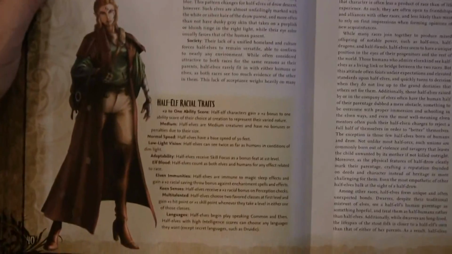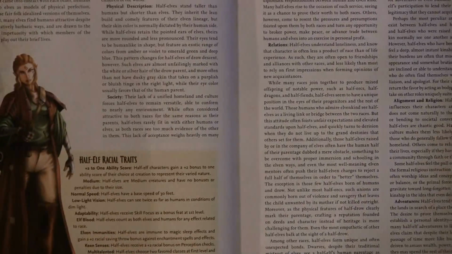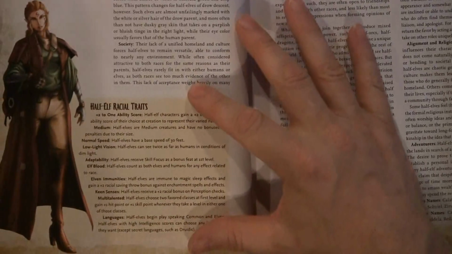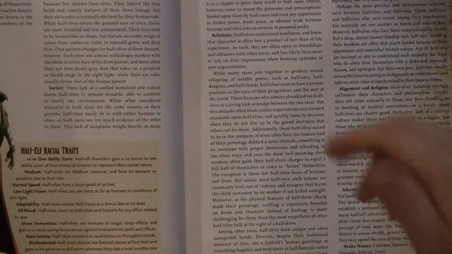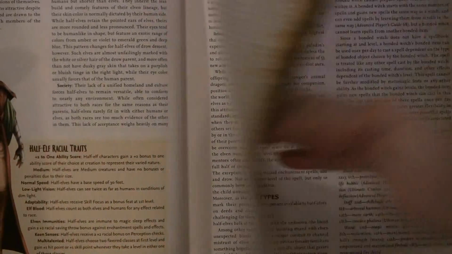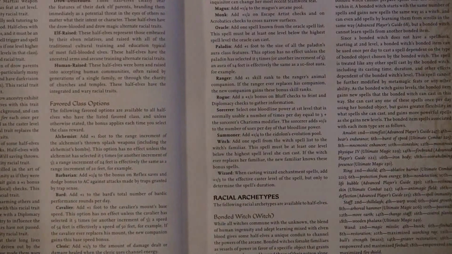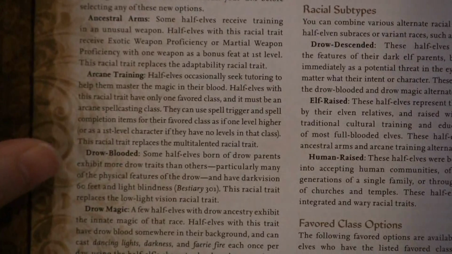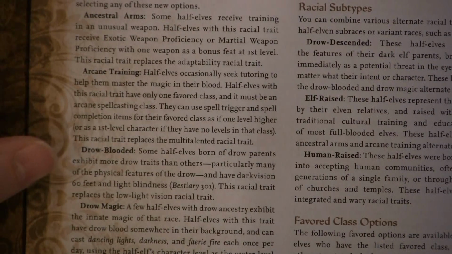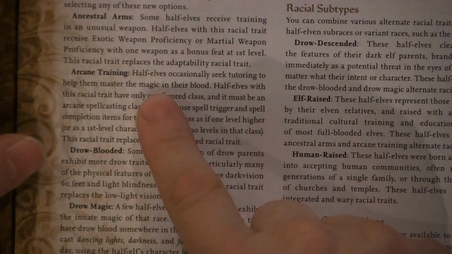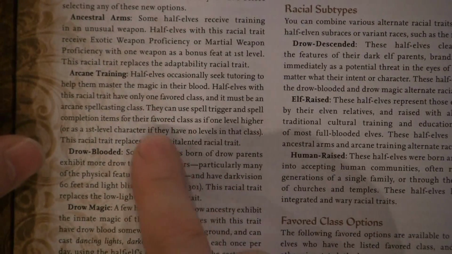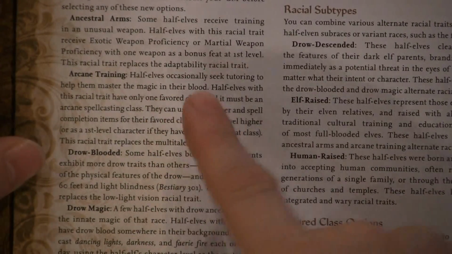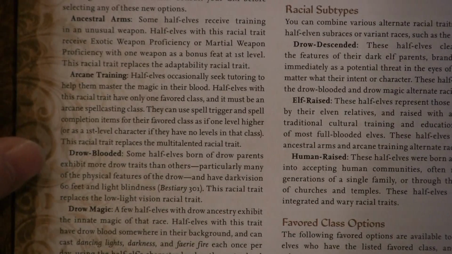Now, basically, it gives you an overview of all the race stuff that's in the main book. It gives you a nice little chart. Well, it's not really a chart, but a little inlay of the half-elf racial traits. And then it talks about relationships, alignment, religion. And then we move on to alternate racial rules, which basically replace other features that the race already has. For example, half-elves in arcane training would replace this trait with the multi-talented racial trait, and this allows them to seek tutoring to help them master magic that's in their blood.